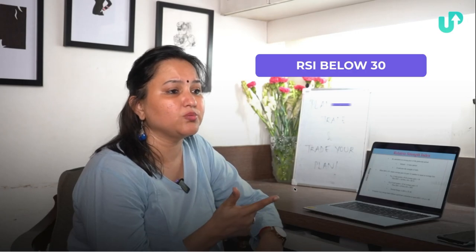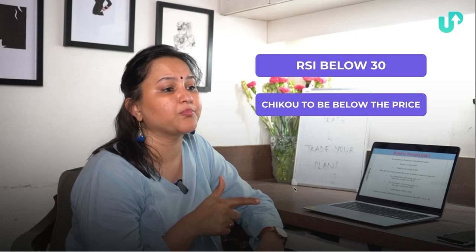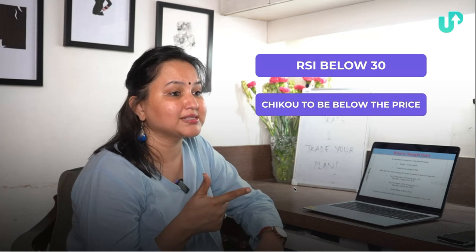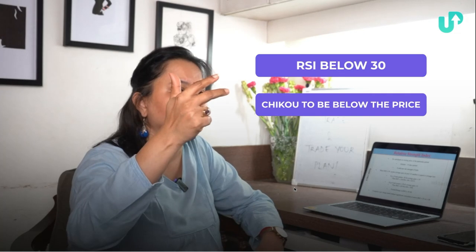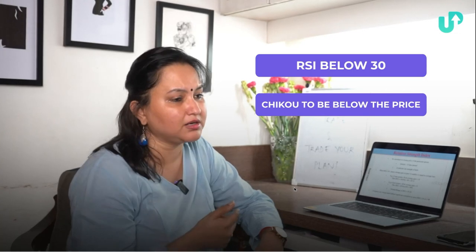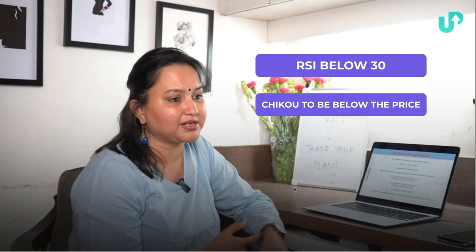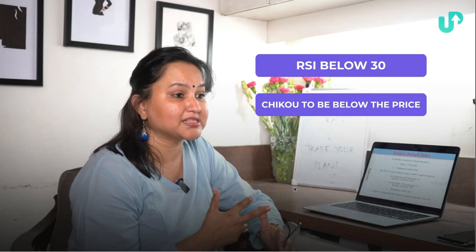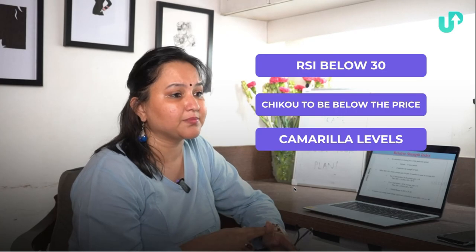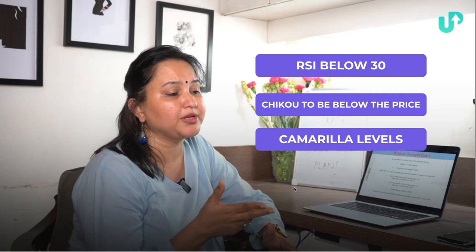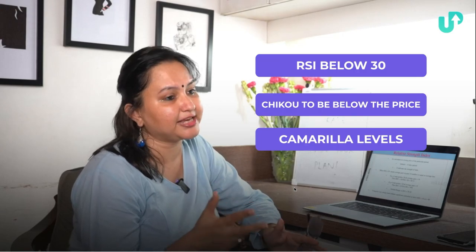Second requirement, here you will find the Chikou to be below the prices at that point in time. We are looking at a long setup, so we want Chikou first to be below the price, then it breaks through the price wall and goes in the upward direction and gains further momentum in the trade. And the third aspect is Camarilla levels, wherein usually you will find that when a long setup is coming in, the prices would be opening at or very close to the S3 and the S4 levels. Let's now look at individual charts and let's learn more about the rules for this particular setup.